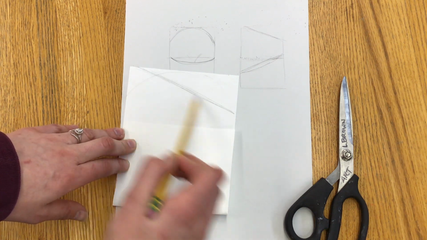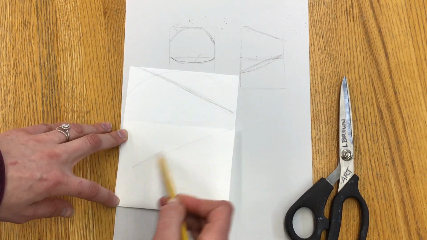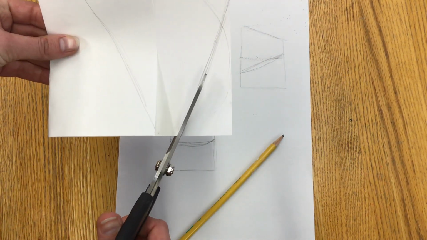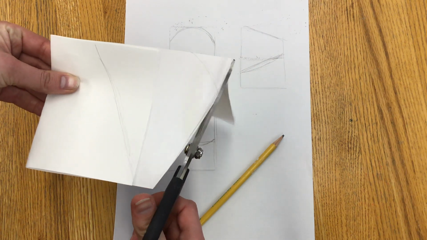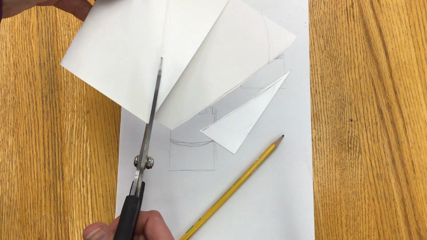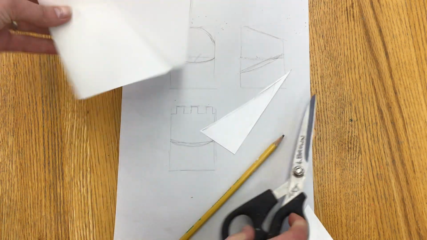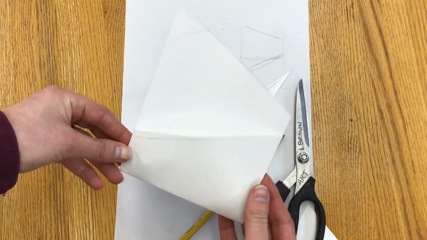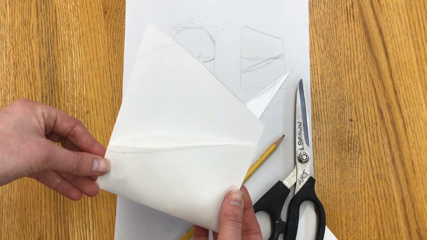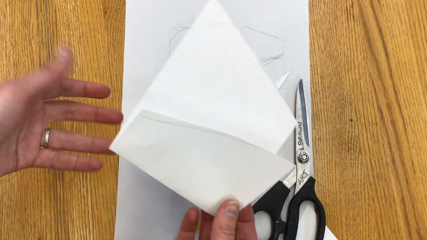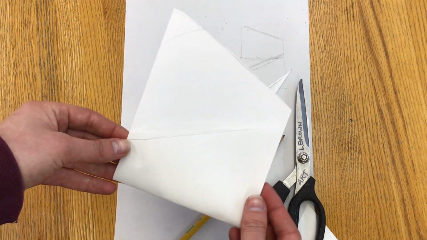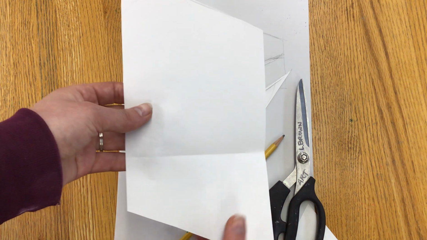I can use a ruler to draw my line. This one is going to angle down. Then I can use my scissors to carefully cut my shape. Like that. So here is what my wall pocket would look like. Now, if you don't like that, the good news is you have paper. You can always get a new piece of paper, but then you'll be able to see when you unfold the wall pocket, it actually looks like this.